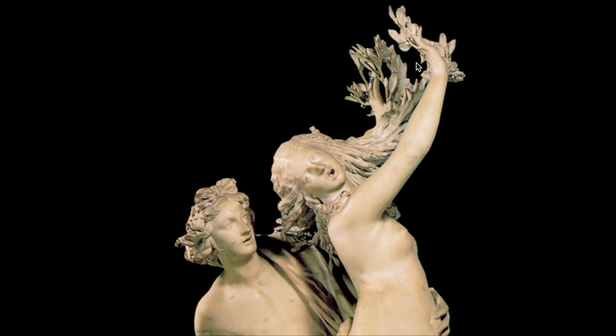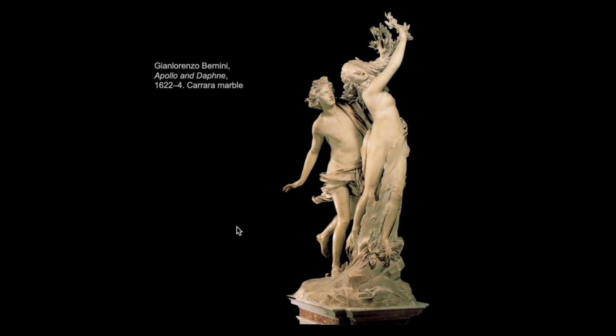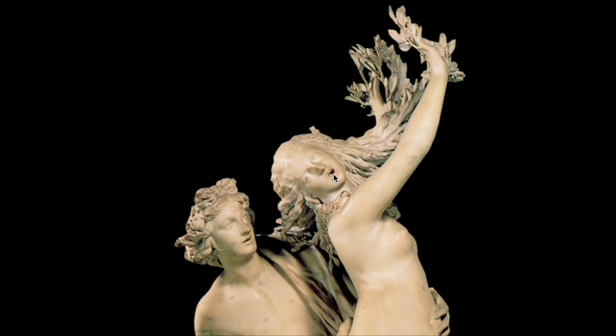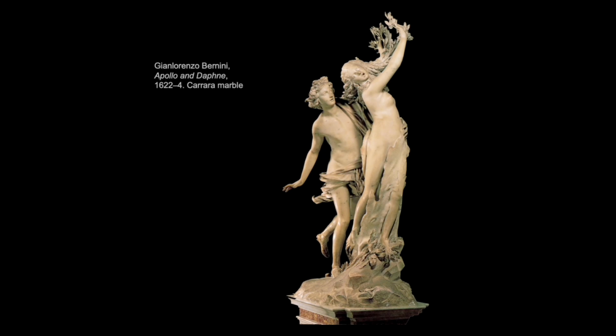Well, there's diagonal lines. Diagonal lines always create a sense of motion, dynamism in a composition. Her hands are slowly turning into leaves. Her legs are turning into bark. And there's also a sense of motion captured in their faces. She's gasping at that moment that she's being changed. So it's this pivotal moment, frozen in time.